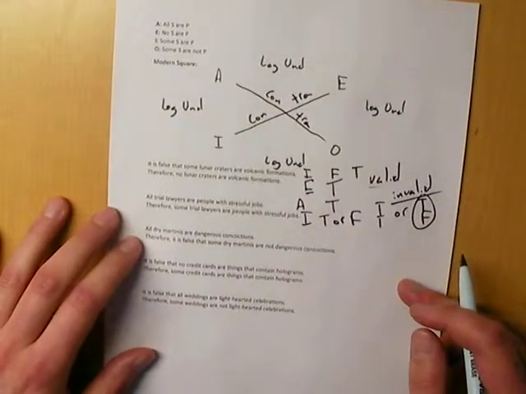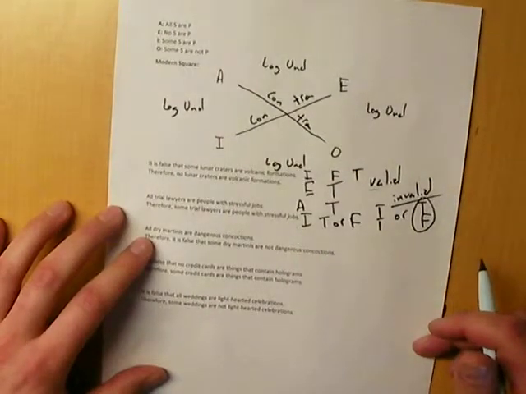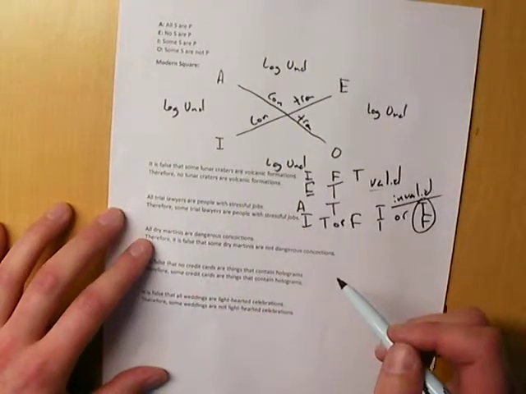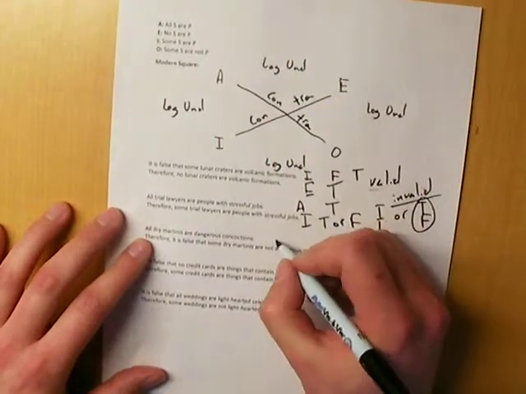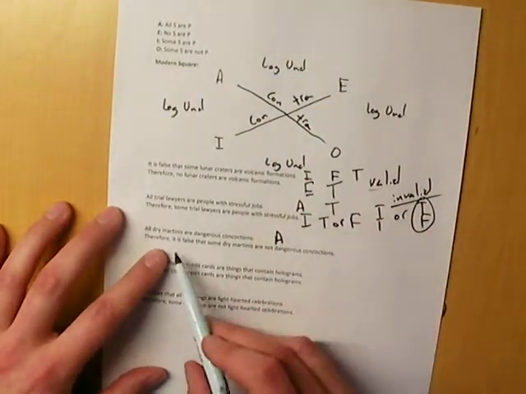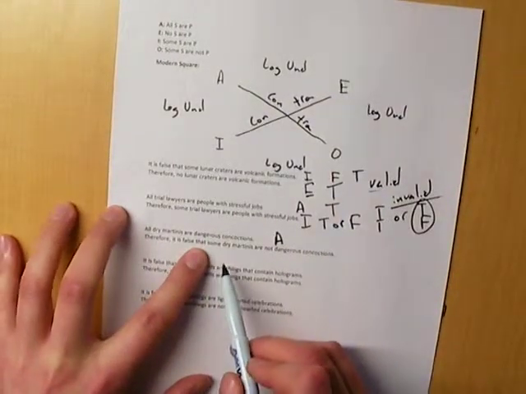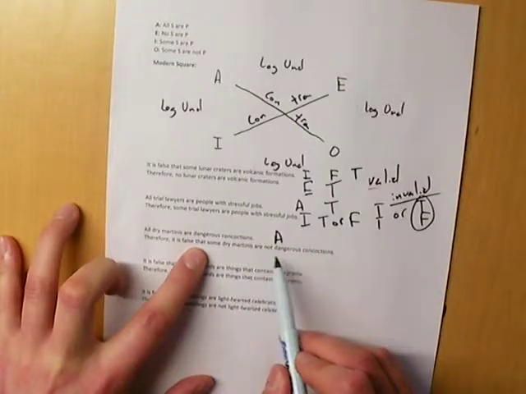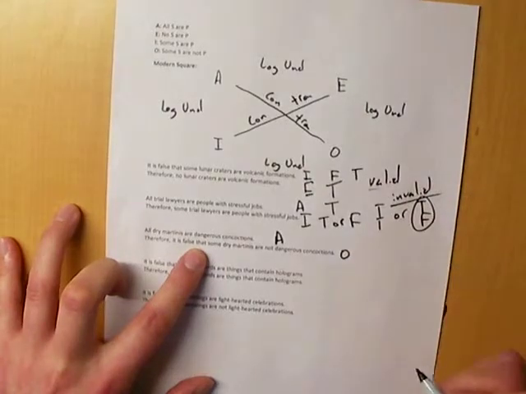And if you can't quite read, again, follow along on the text. I know the print is small, but maybe you can blow up that YouTube screen here. So all dry martinis are dangerous concoctions. We don't care about martinis so much. All S are P, that's an A. And then our conclusion, it's negated. It is false that, but I'm going to set that aside. I just want to identify the letter name. It is false that some S are not P.